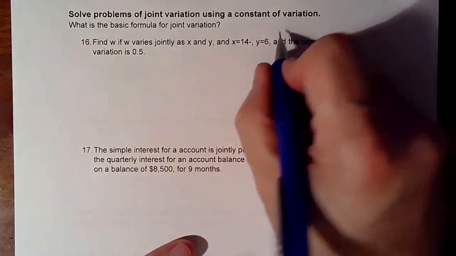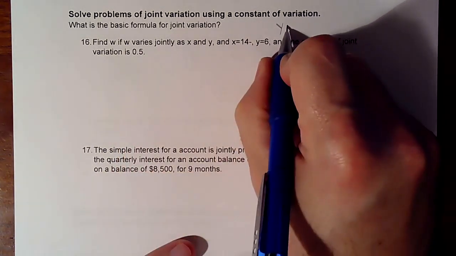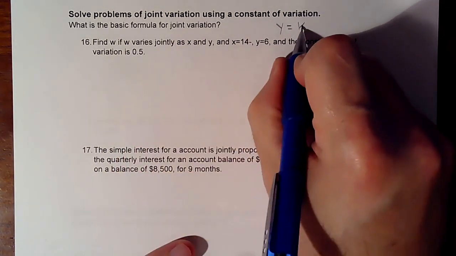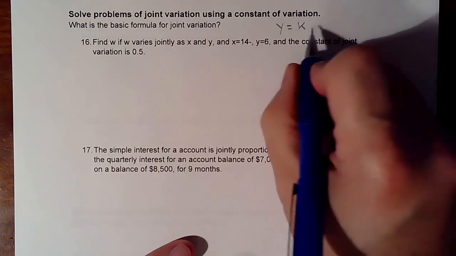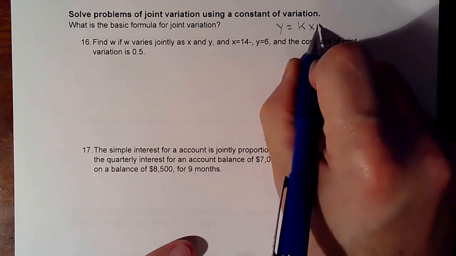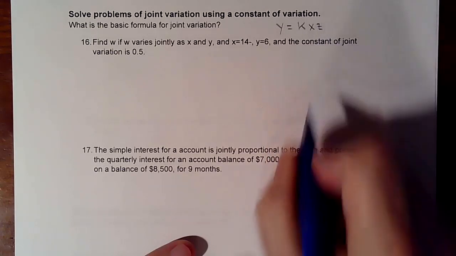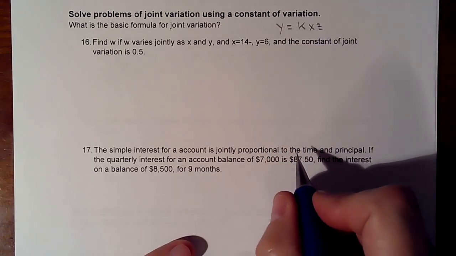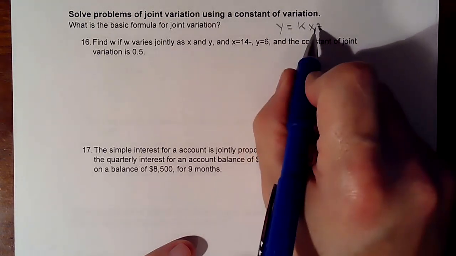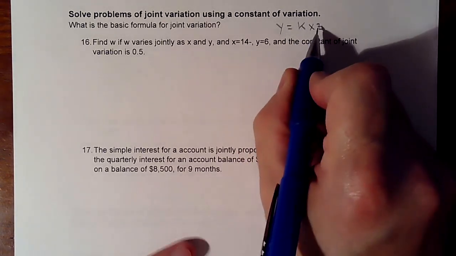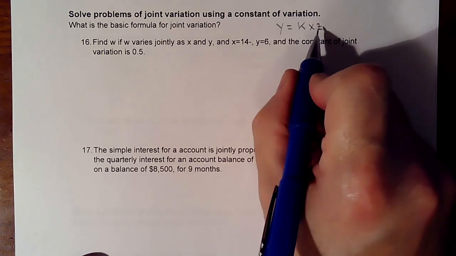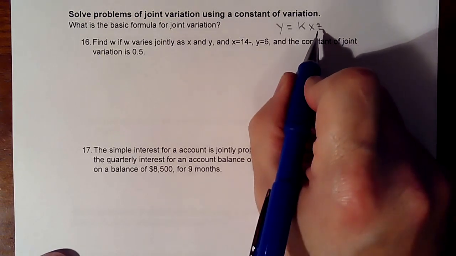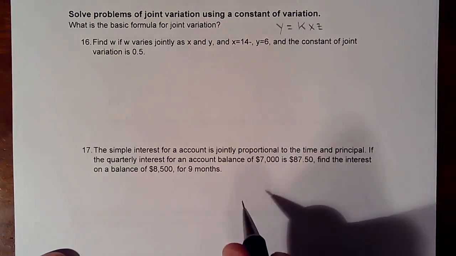If they vary jointly, then you are still going to have this constant of variation, but then you might have multiple pieces multiplied together after it. Could be divided, could be all sorts of different situations. So that's the only difference, is you'll have multiple pieces, so it's a lot harder to do mentally, and you definitely can't do it proportionally. Okay, so this is going to be your setup.